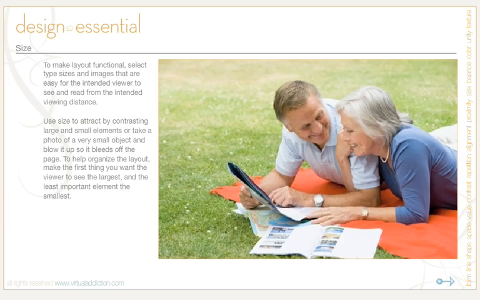To make a layout functional, select type sizes and images that are easy for the intended viewer to see and read from the intended viewing distance. Take, for example, a brochure for a retirement home that's targeted at potential residents. For this, you would want to make sure to use a type size that's large enough for an older person to read. You want to use a size that's going to attract by contrasting large and small elements, or take a photo of a very small object and blow it up so it bleeds off the page. When something bleeds off the page, it extends beyond the trimmed edge of that particular page.